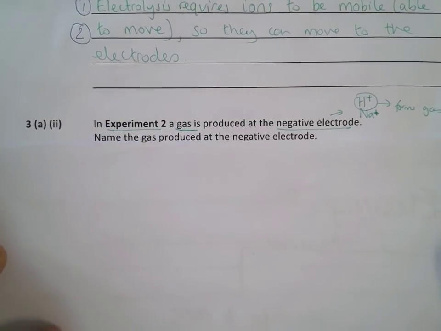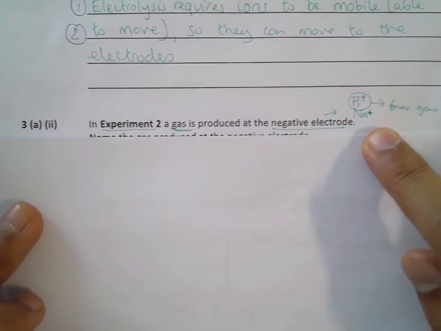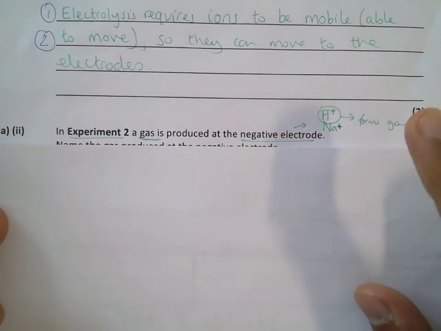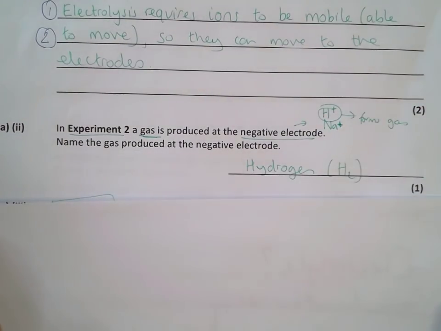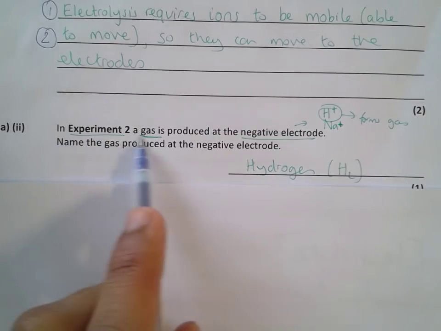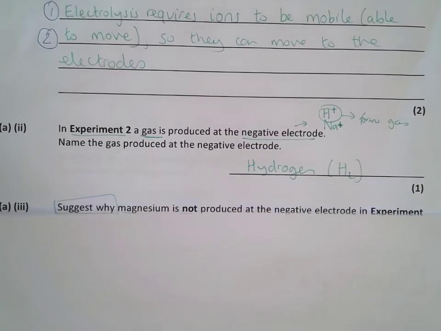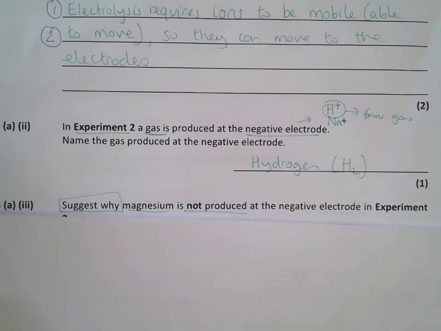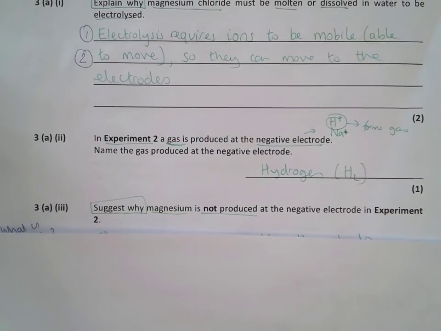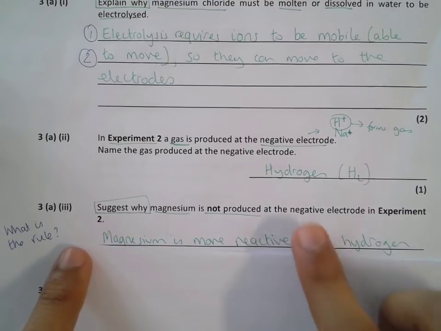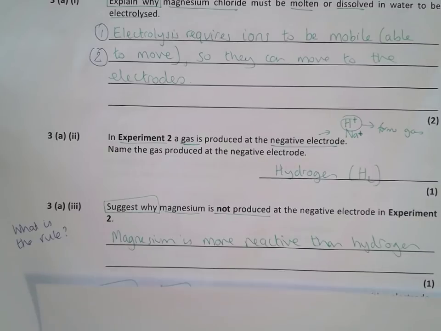3aii. In experiment 2, a gas is produced at the negative electrode. Now immediately I'm thinking, what's going on here? We've got two positive ions, and we know that if a gas is produced, it must be hydrogen. Name the gas produced. Well, there we go, it's hydrogen. So you can see I'm already starting to think what the question might be just by using the information they're giving me. Next question, suggest why magnesium is not produced at the negative electrode in experiment 2. Well, again, what's the rule at the negative electrode? Can you remember? The answer here is that magnesium is more reactive than hydrogen.